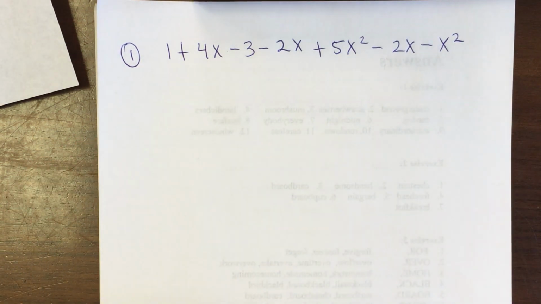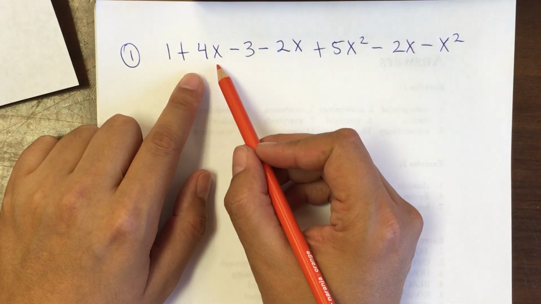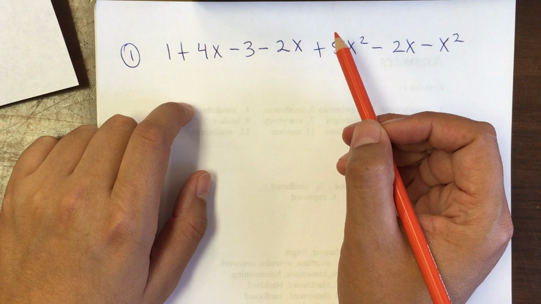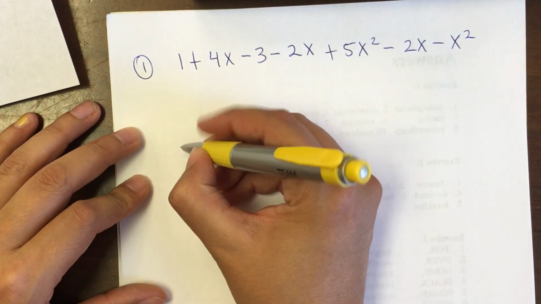What can we do to make it a little bit simpler? And so we start looking at the ones that have the same variables raised to the same power. Okay, so maybe I should start by writing that.